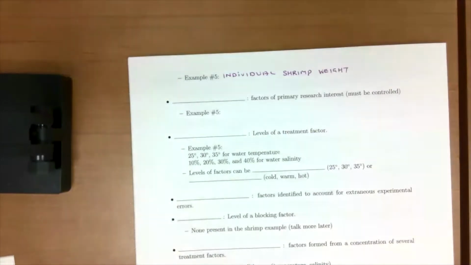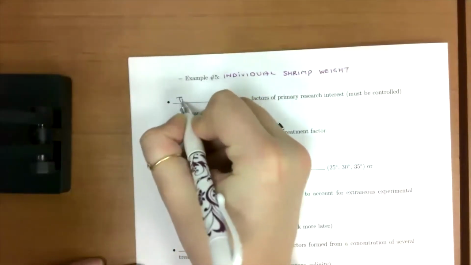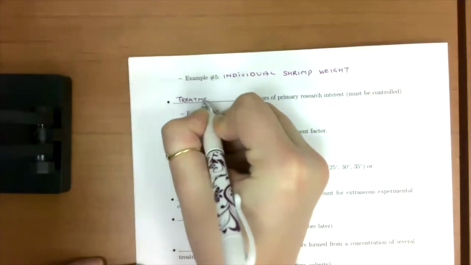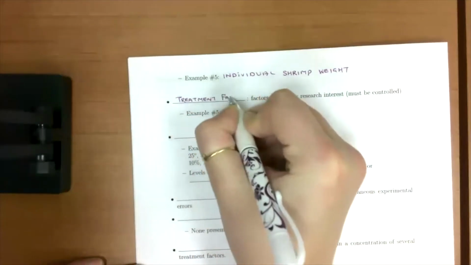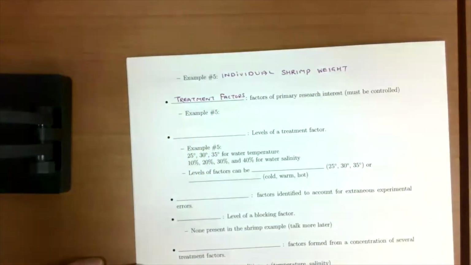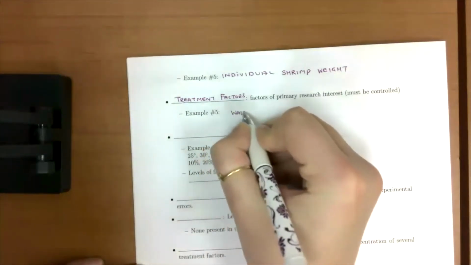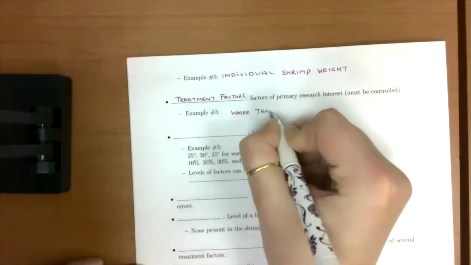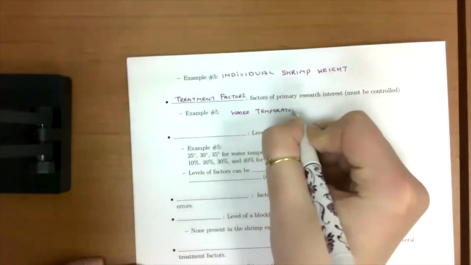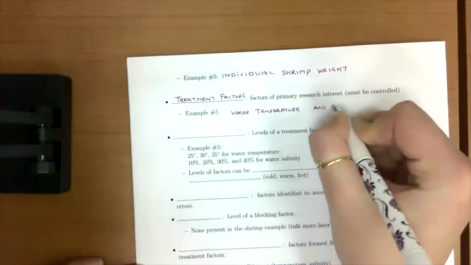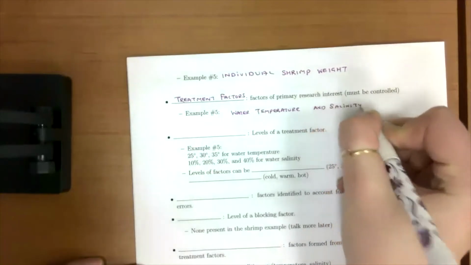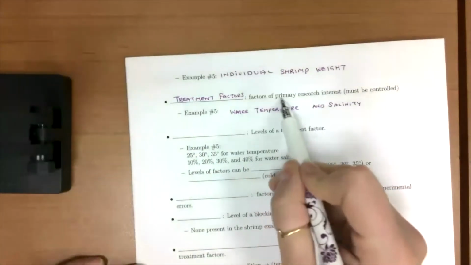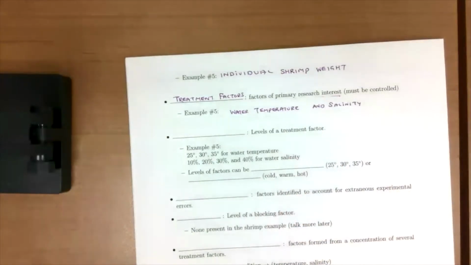Now, the water temperature and the water salinity are the treatment factors. They're the factors of primary interest and which we're going to control. So our treatment factors are going to be water temperature and salinity. Okay, these are what we were interested in controlling to see an effect.